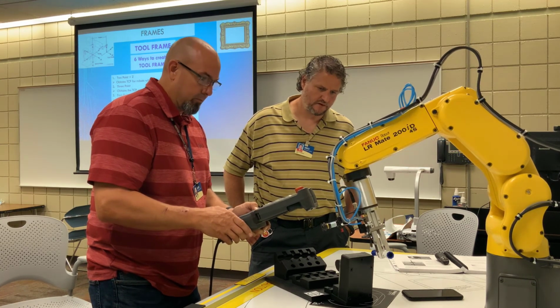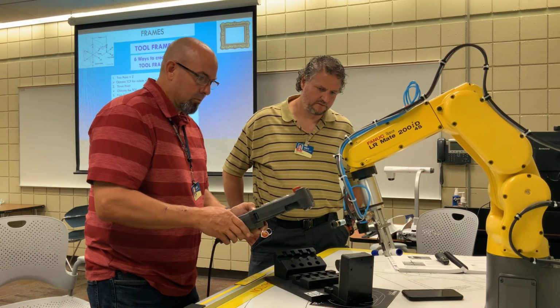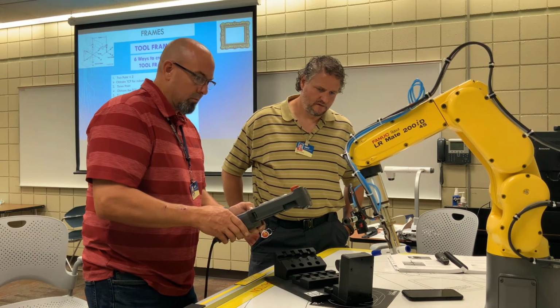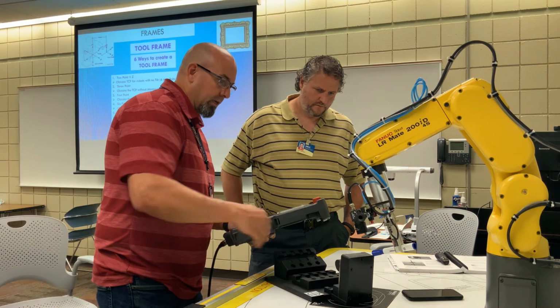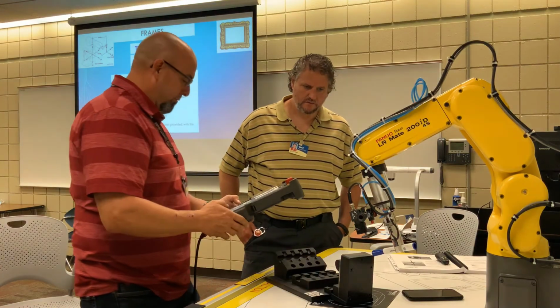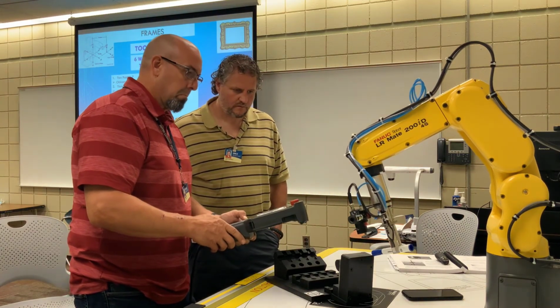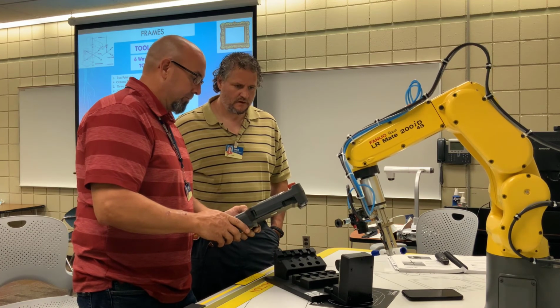Looks like it. Sure does. Looks really good. Yeah, because I kind of used that edge right there and it's not floating. Yep. All right, nicely done, John.